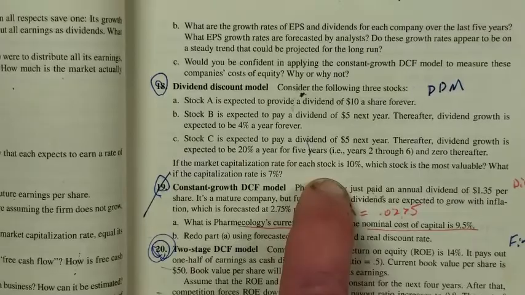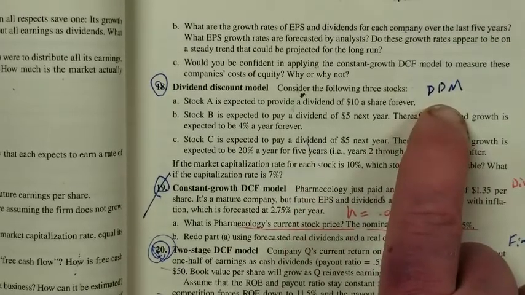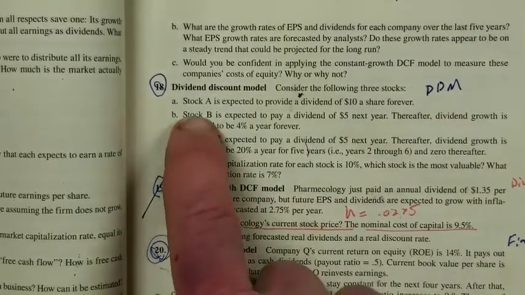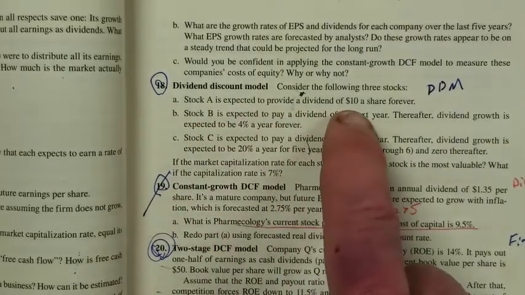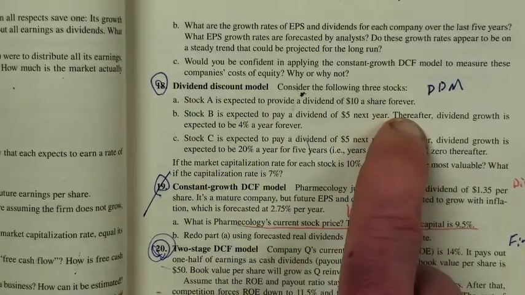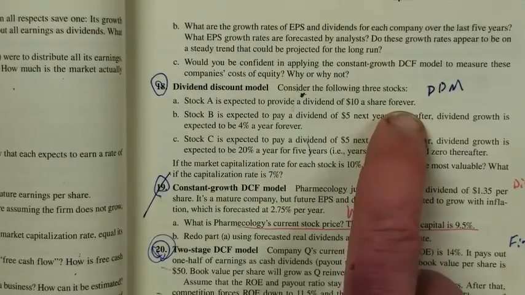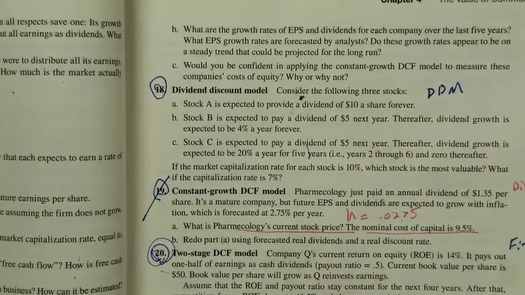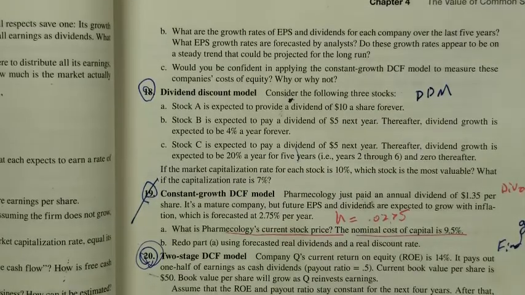So when we do that, and by the way, this is also called the discounted cash flow model for valuing stocks. When we look at this, stock A is expected to provide a dividend of $10 a share forever. That's an indicator of a perpetuity right there, which is solved just like a preferred share of stock. So with that said, back to problem 18, the dividend discount model.